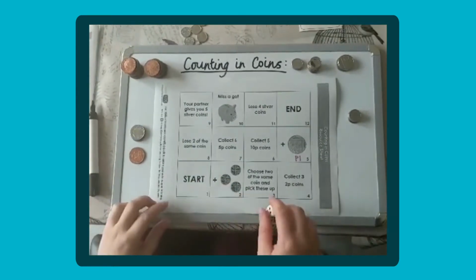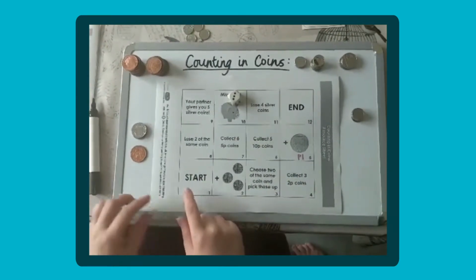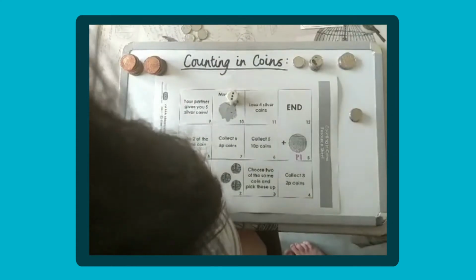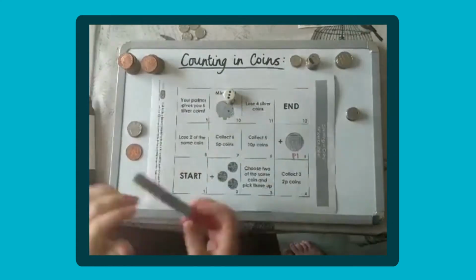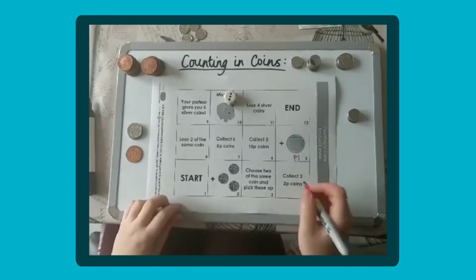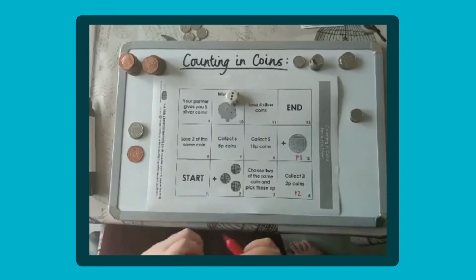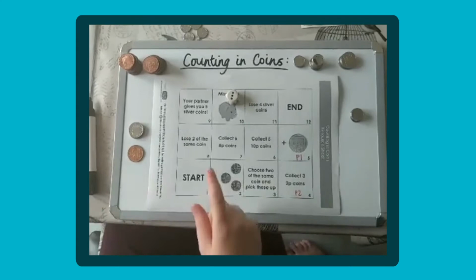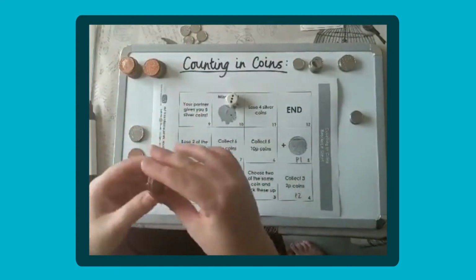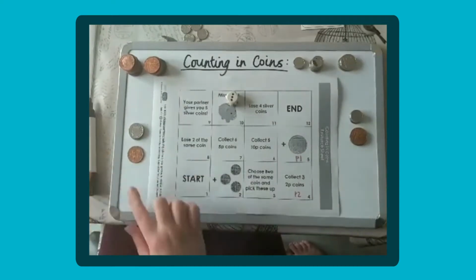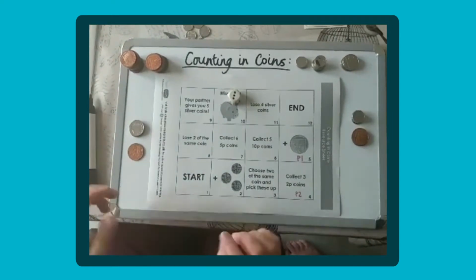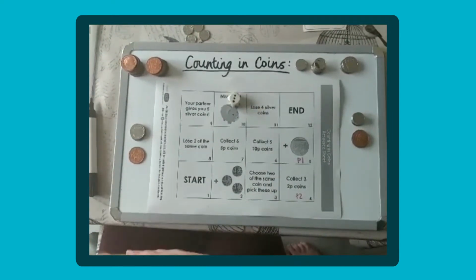Then player 2 goes. They get 3. So I'm going to use a red pen for player 2. 1, 2, 3. So player 2 lands here, and they need to collect 3 2p coins. So they add these 3. I would suggest keeping the different coins in separate piles just for later when we come to add them together.